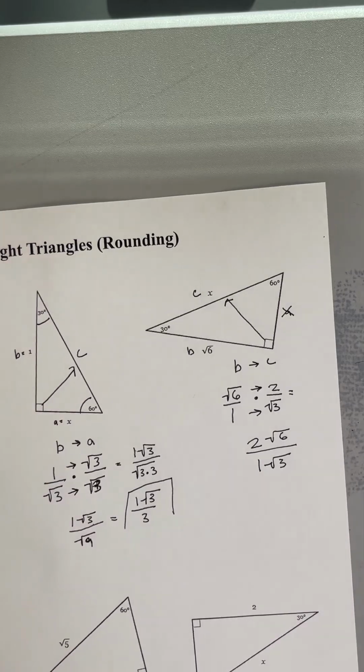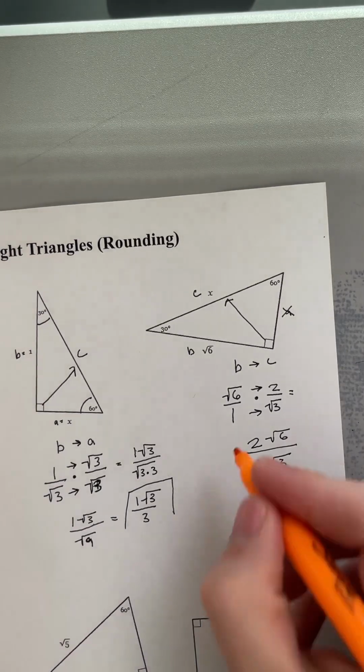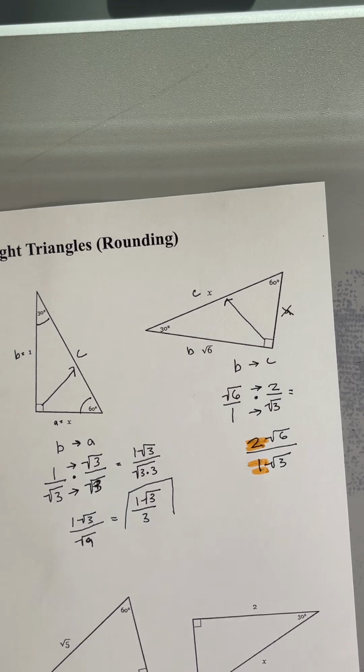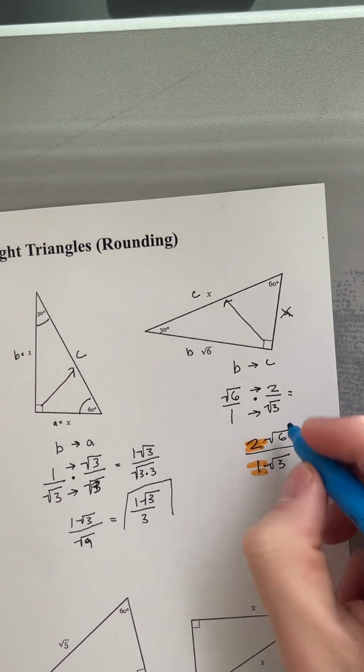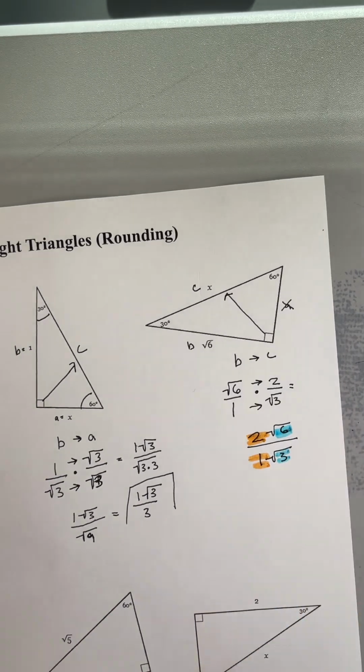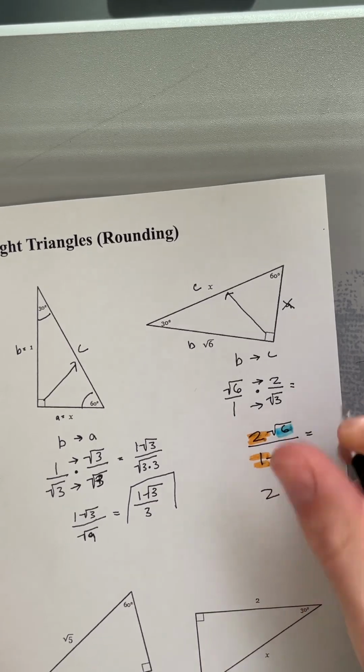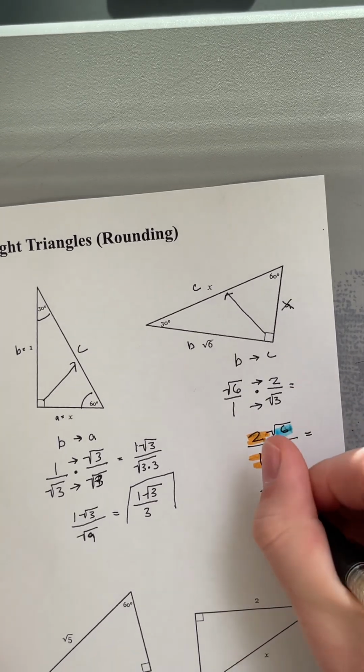Okay, so now what's nice about this is you got some pairs. You got 2 things on the outside and 2 things on the insides. Okay, so now I'm going to do my outsides divided by my outsides, my insides divided by my insides. 2 divided by 1 is just 2. 6 divided by 3 is 2.